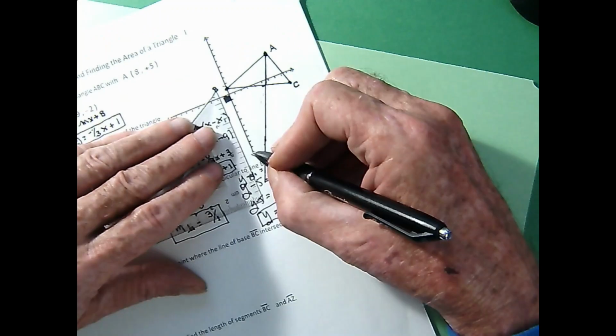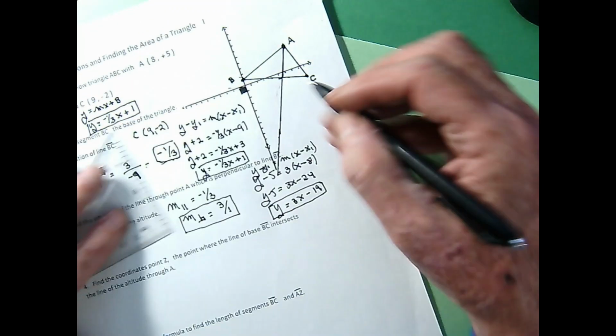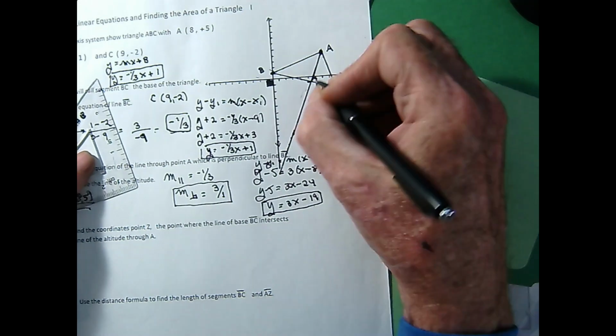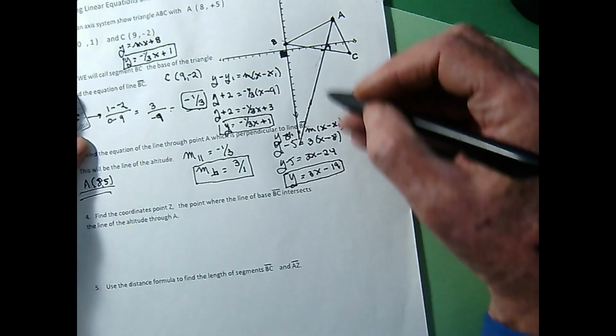And I wonder, is it possible? Do you think the y-intercept of this thing could have been negative 19? I'm thinking my graph isn't perfect, but it looks pretty close. I think it could have been negative 19. I think what we're going to go with is, that's the equation of this line: y equals 3x plus a negative 19, or minus 19.